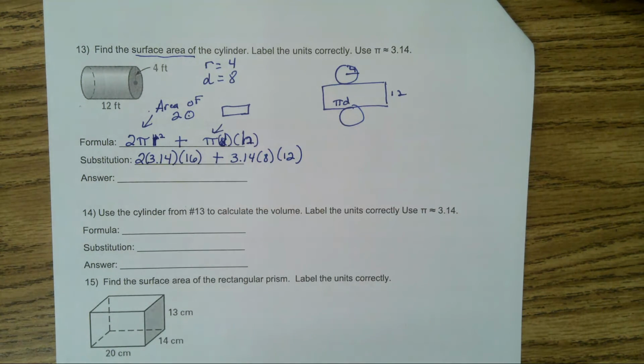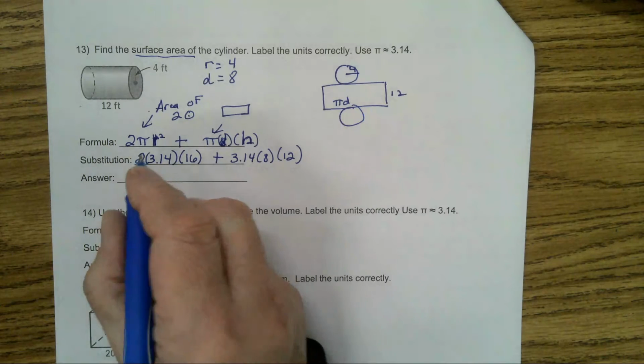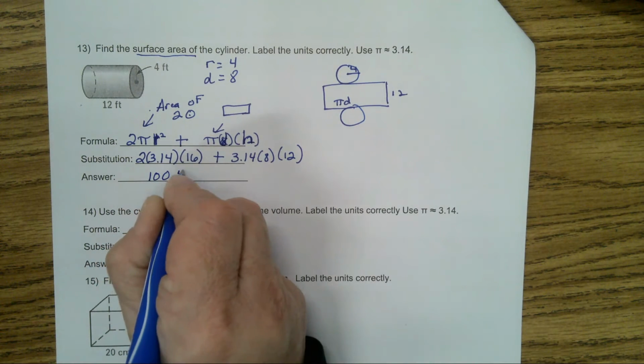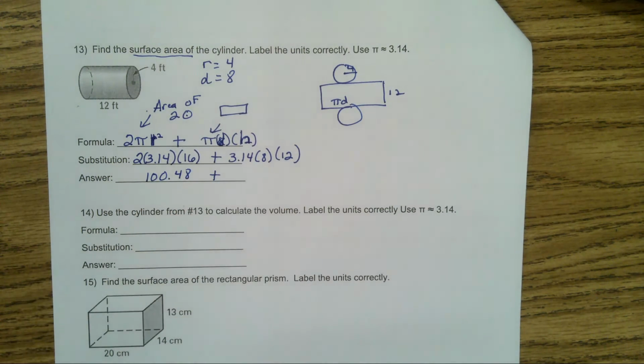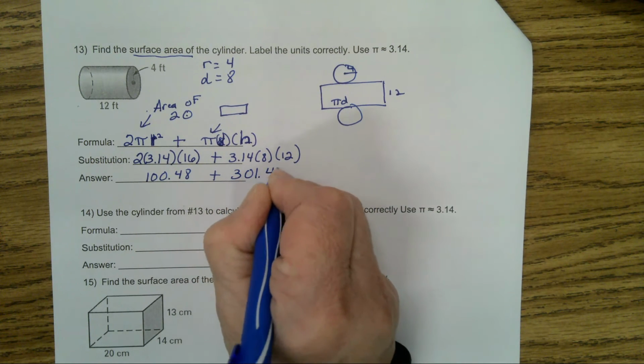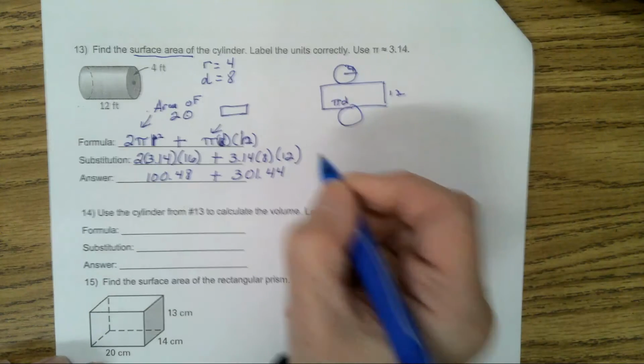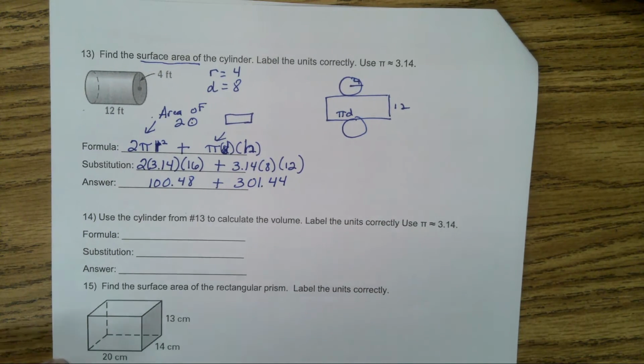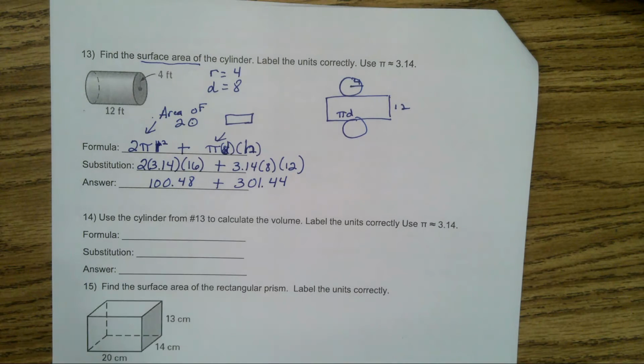Then, to get your answer, 100.48 plus 301.44. Now, on the test it doesn't say round, so keep it exact. Notice how it doesn't say round, so please keep it exact.